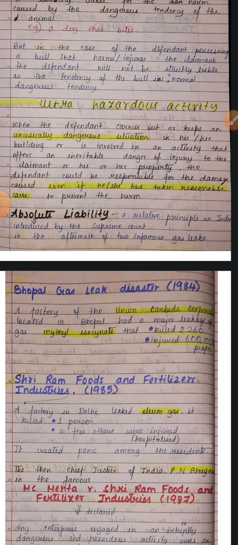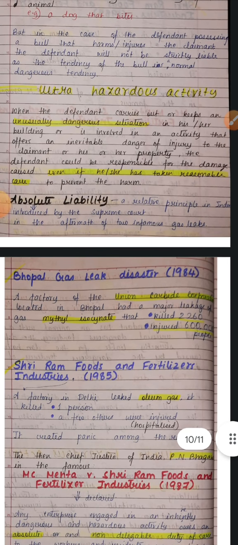If I am the owner of a factory dealing with gas, suppose methyl gas or other things that can be hazardous to the health of people if leaked, then if there is any accident, I cannot defend myself by saying that I have taken reasonable care to prevent the harm. I am absolutely liable to pay compensation and to accept my guilt for it. That's the rule in ultra hazardous activity.